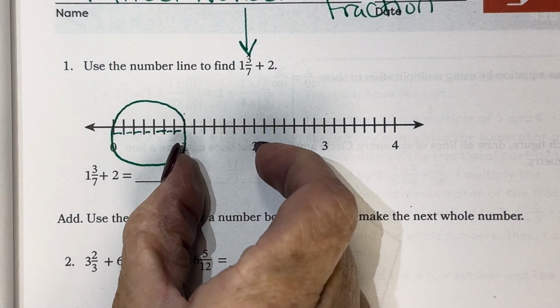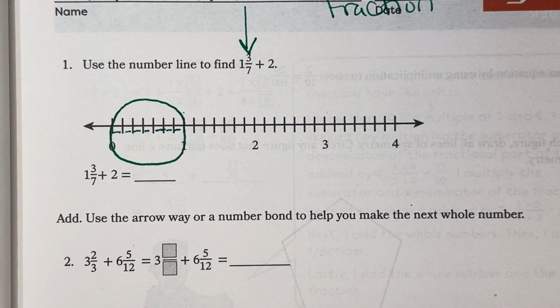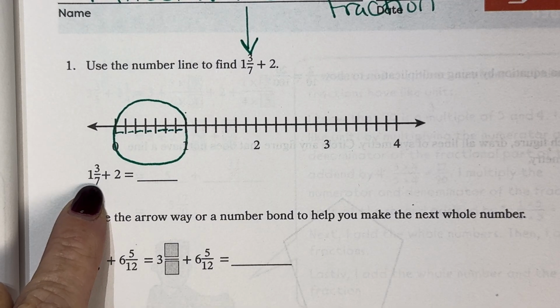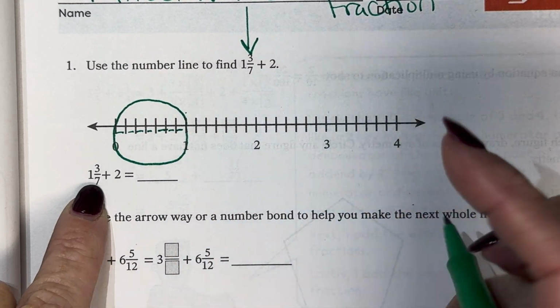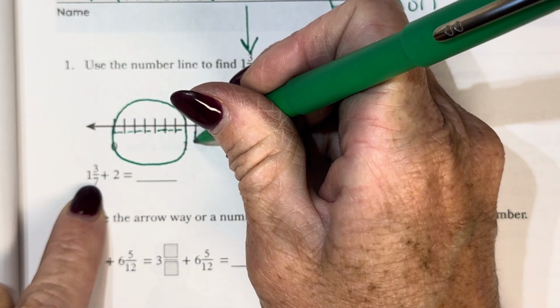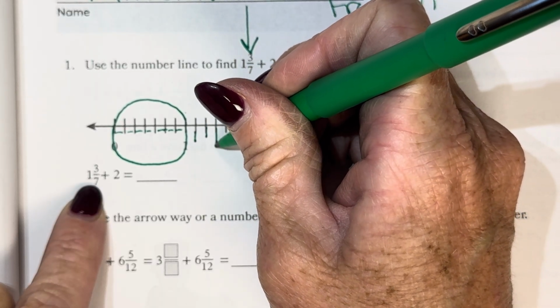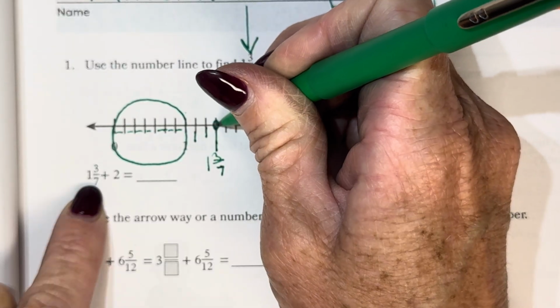If I looked at this whole, there would be 7 parts, this whole 7 parts, and this whole 7 parts. So they're starting at 1 3/7. Well, that means 1 whole and 3 of the 7 parts. So this would be 1 1/7. That would be 1 2/7. This would be 1 3/7. So that's where they're starting.